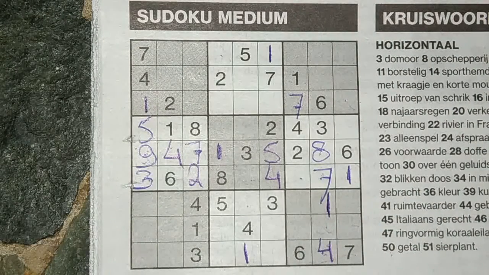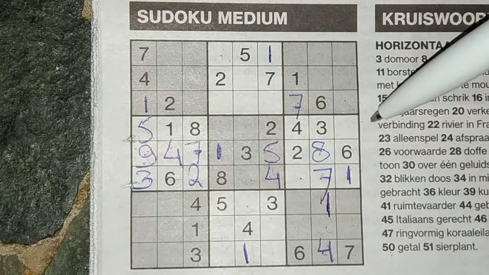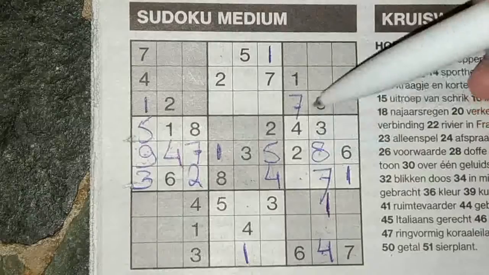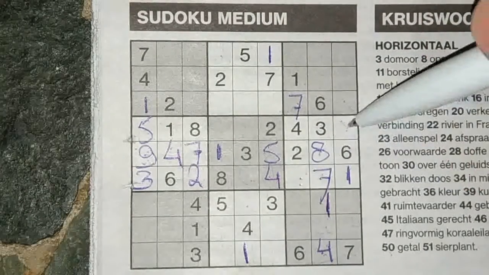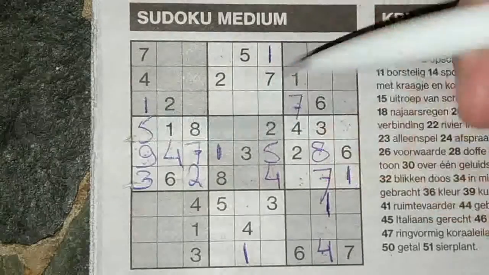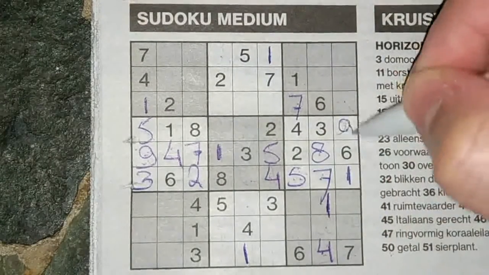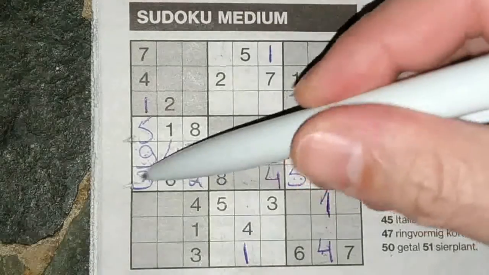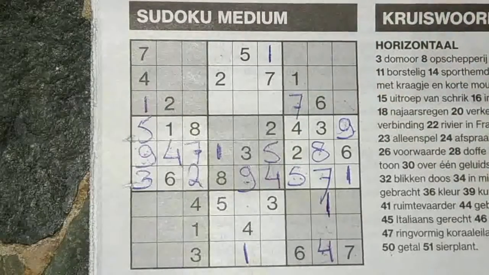Then 2 missing numbers for this big square, the numbers 9 and 5. We see here already a 5, so no 5 there, 5 should be here, and the 9 goes there. 1 missing number in this row for the number 9.